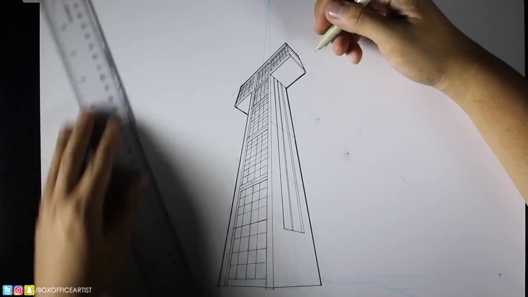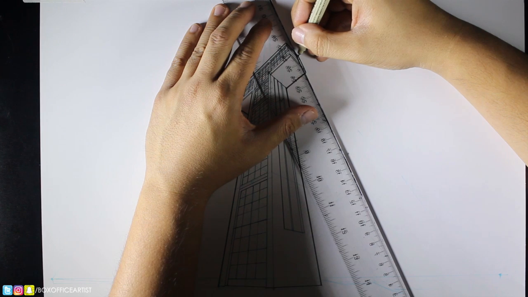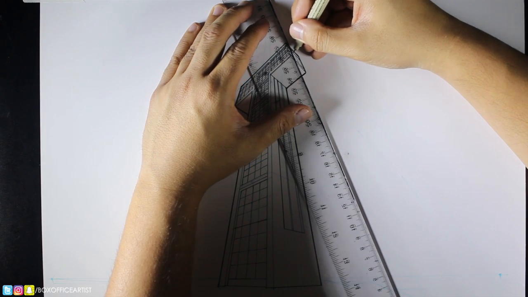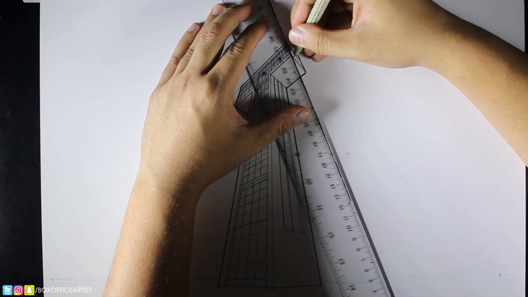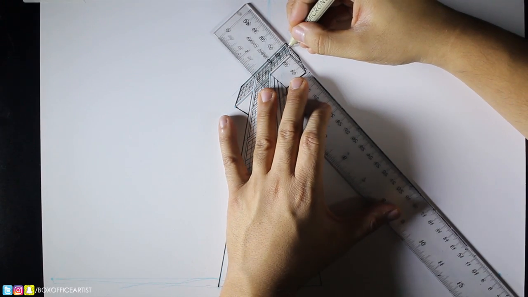So I can actually add a little bit more windows there on that side. One thing I forgot to do is add some on this side, so I'm going to do some verticals here since I'm up here already. And then I'm going to go from this vanishing point and add some going this way.